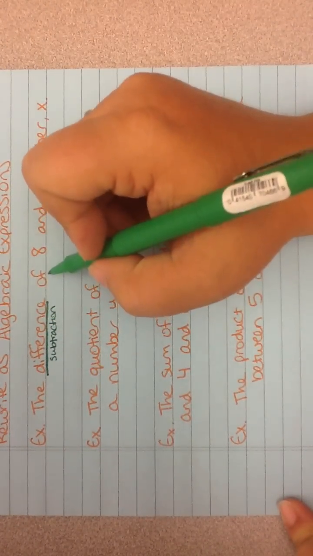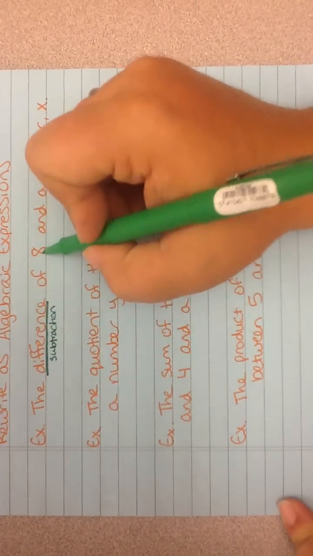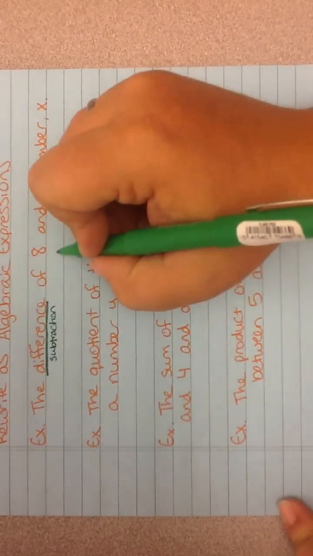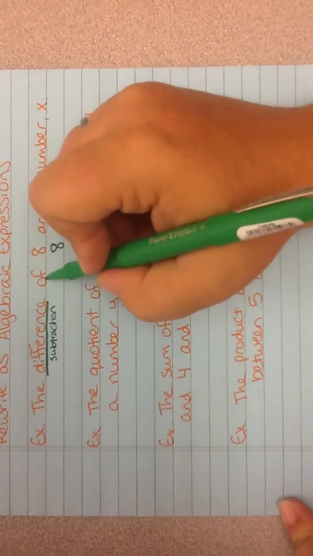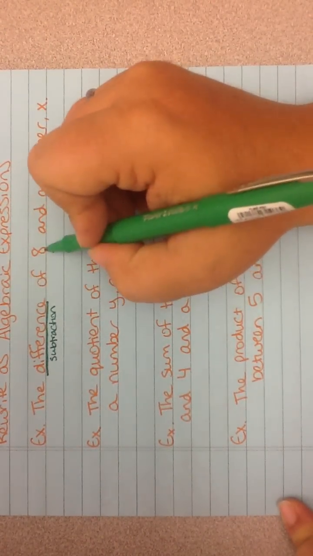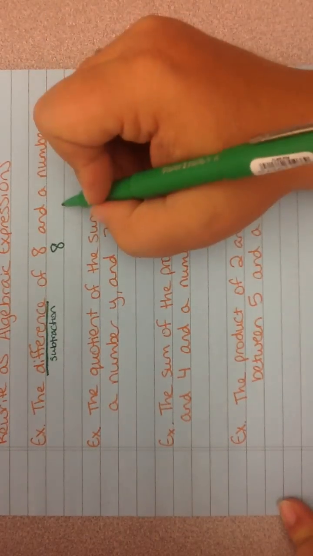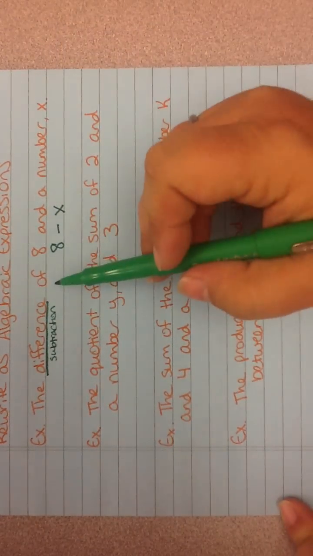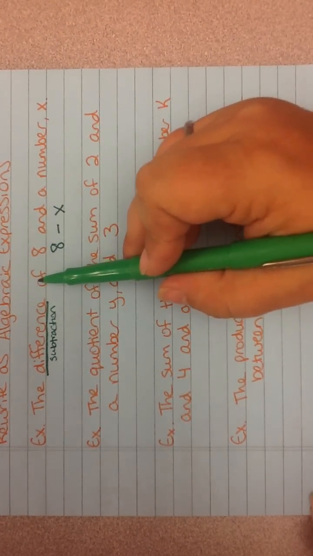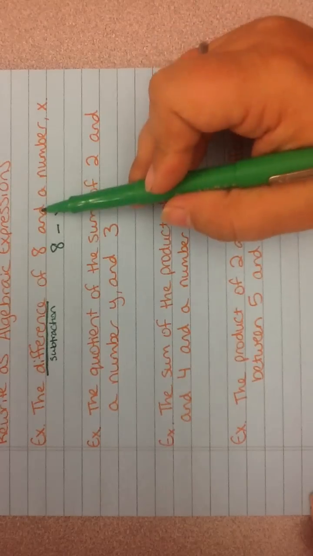So when it says the difference of 8 and some number, it means that they want 8 to go first. So the of means this 8 goes first, and the and means the x goes second, and we are going to subtract them. Okay, so watch where you see of and where you see and.